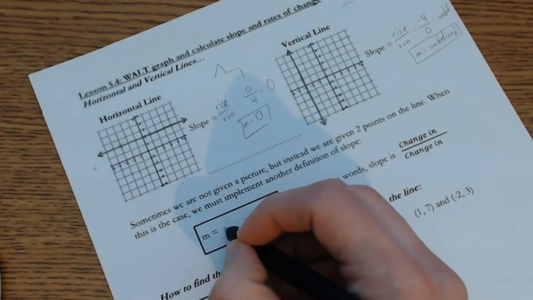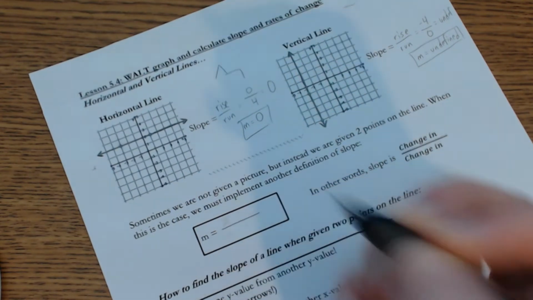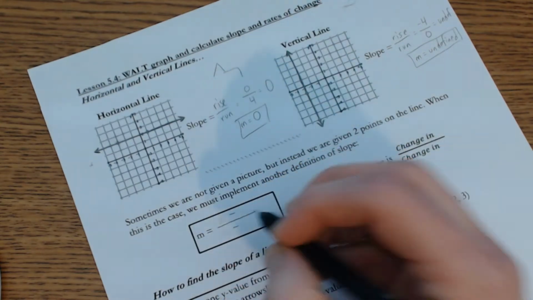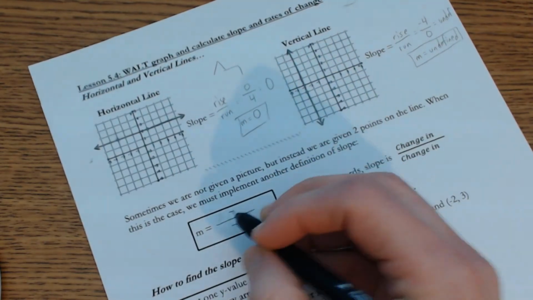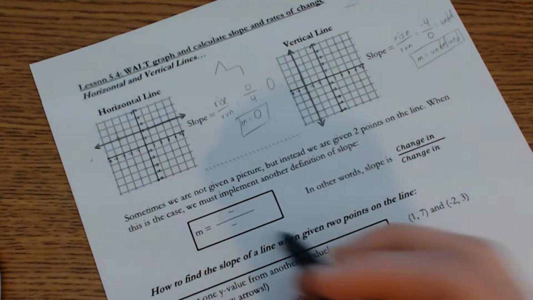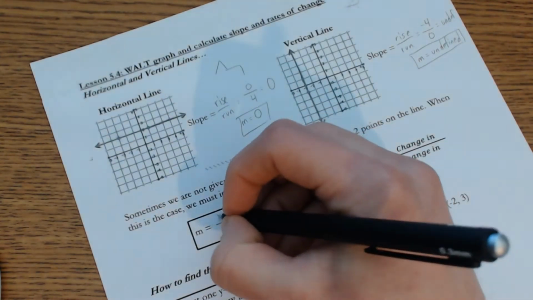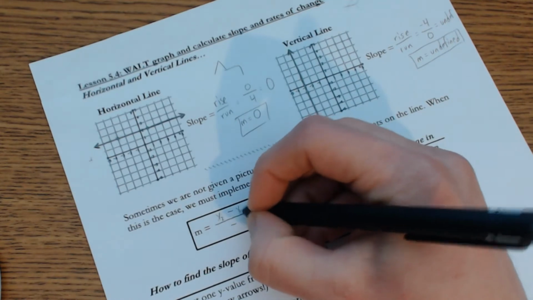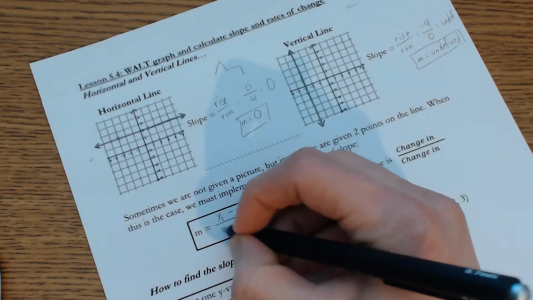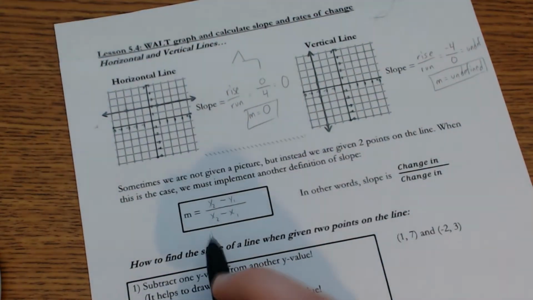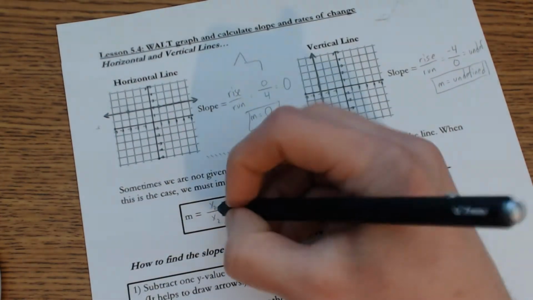Instead of rise over run, we're going to use what is called the slope formula. So the slope formula is m is equal to, and we do have to memorize this, a fraction bar, or division symbol, along with 2 subtraction signs. I want you to remember that. It kind of looks like a division symbol a little bit. So it is y2 minus y1 over x2 minus x1. All right. So this is the slope formula. Like I said, this is what you should remember.